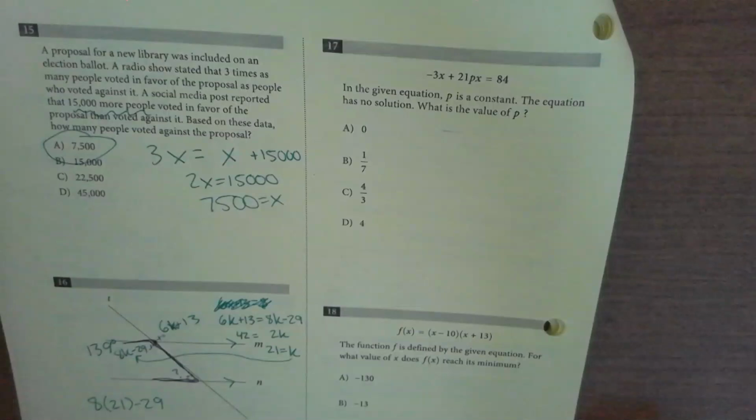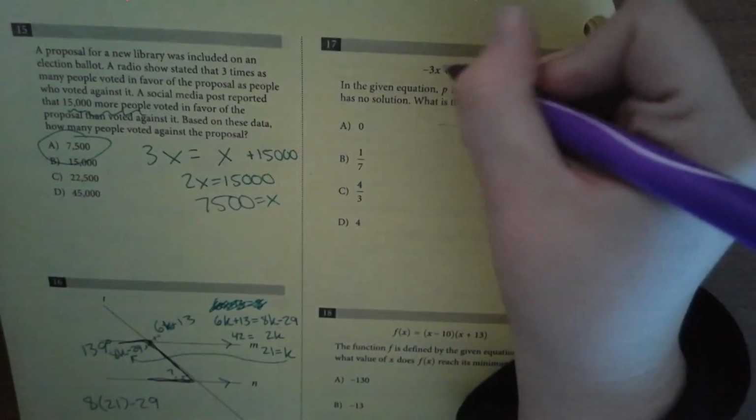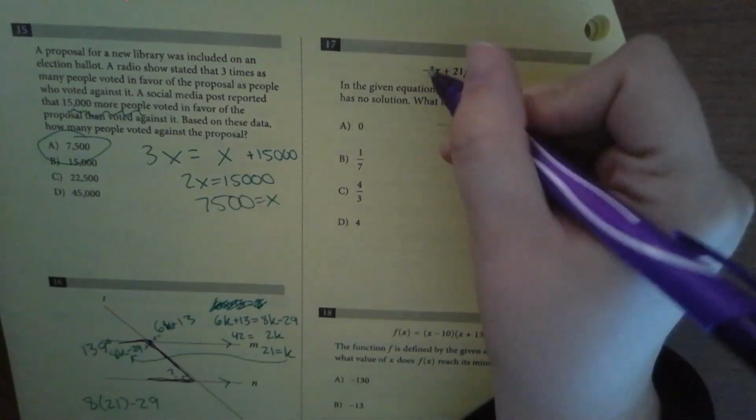Negative 3x plus 21px equals 84. In the given equation, p is a constant. The equation has no solution. What is the value of p? As I am looking at this, I'm seeing that everything here is divisible by 3. So I'm going to go ahead and factor out a 3 just to make everything a little bit smaller and easier to deal with.